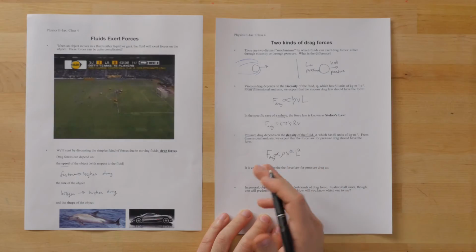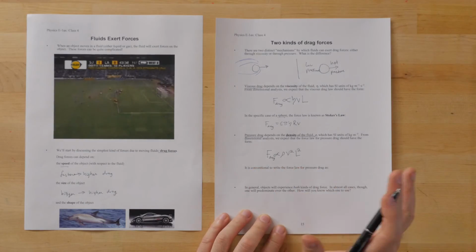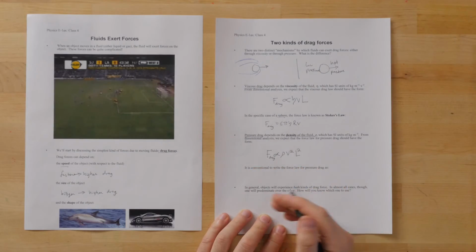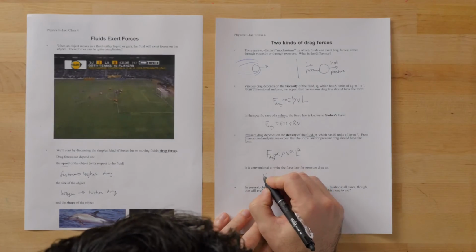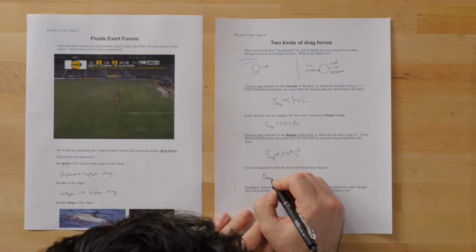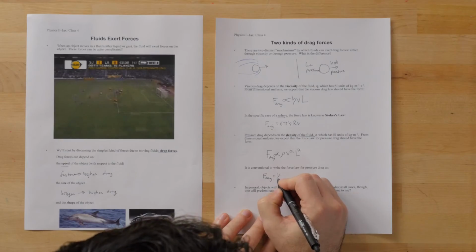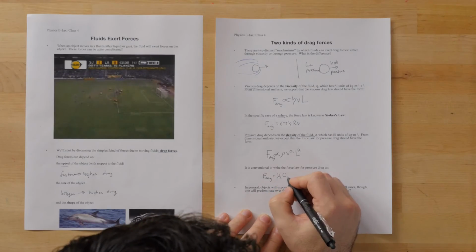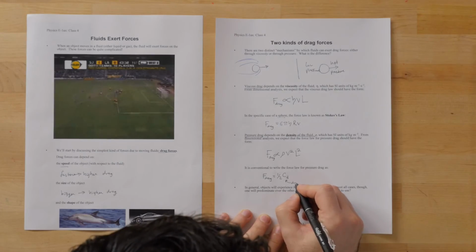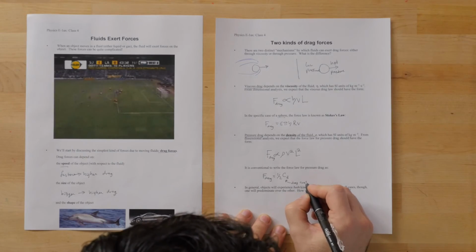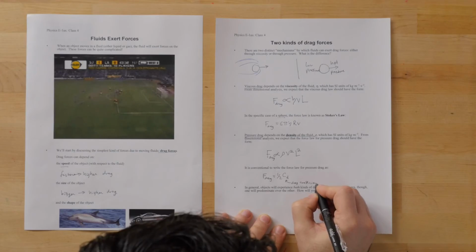That might be a little confusing when I say length scale, but we can also write this as the force of drag is equal to 1/2 times c sub d, and this is just a drag coefficient for a particular object.